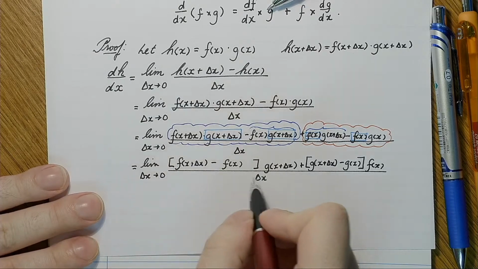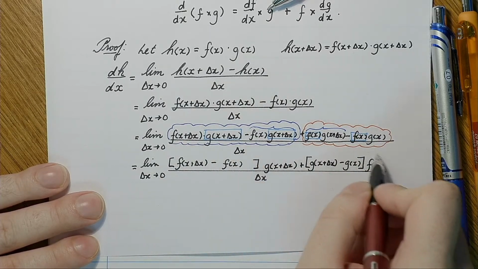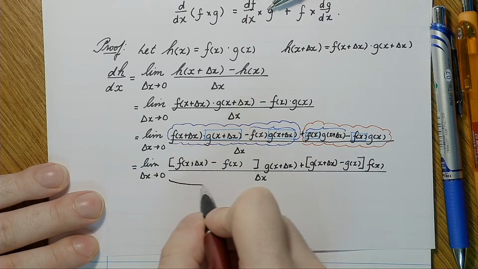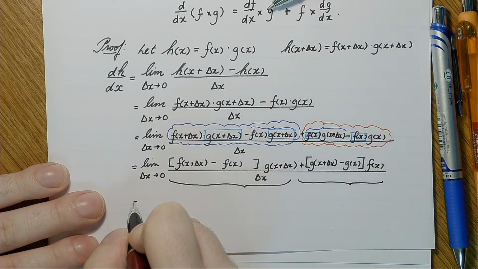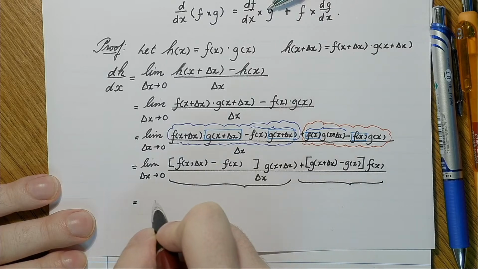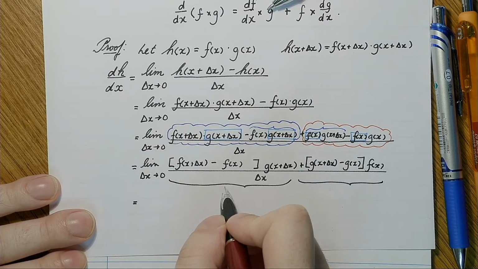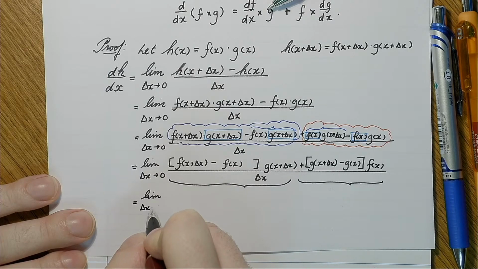Well, what I'm going to do now is split these two up. I have a term here and I have a term here. Right, I have two terms. So I'm going to split them up into two at first.